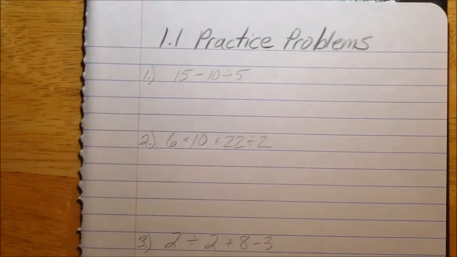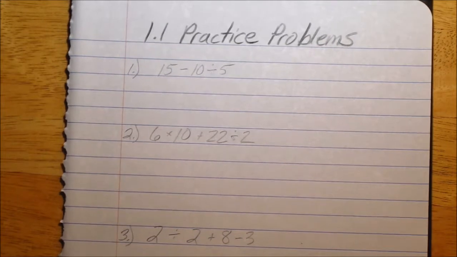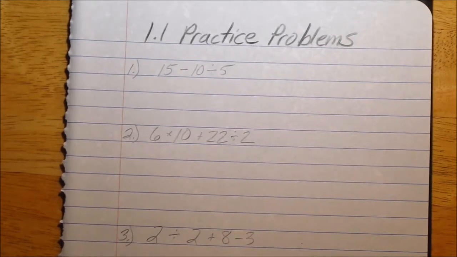Okay, so let's take a look at our practice problems for lesson 1.1. Problem number, I'm not sure that's focused very well. Hang on, guys.